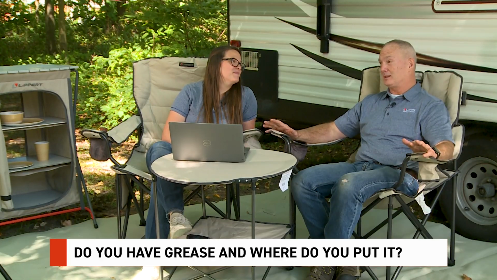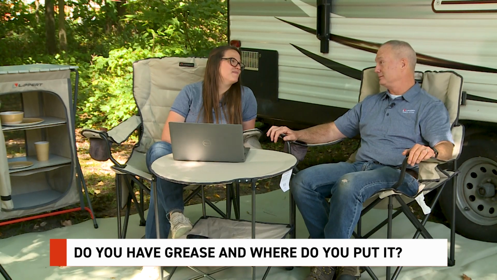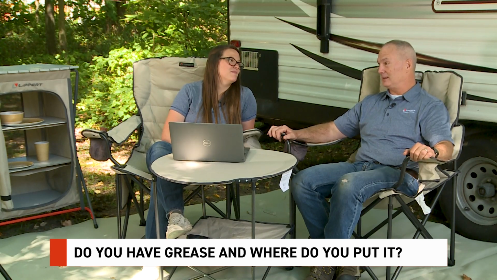Last question. Do you have grease and do you know where to use it? Well, I assume you're talking about on a hitch ball. And the answer is yes, I do. It's really recommended to keep grease on that, keeps the rust from building up on it, and it makes your hitch ball last longer. And it's also very helpful when you hook up. Sometimes the ball and the coupler get stuck. So it's important to keep that greased properly.